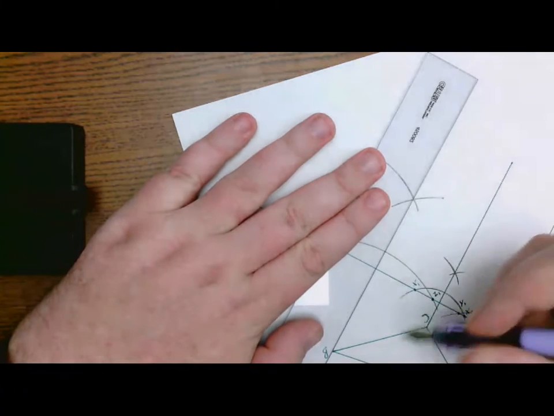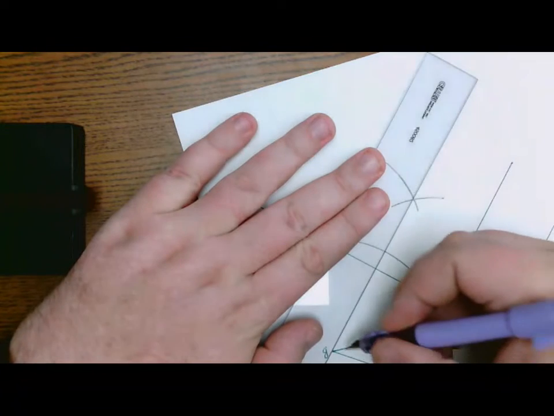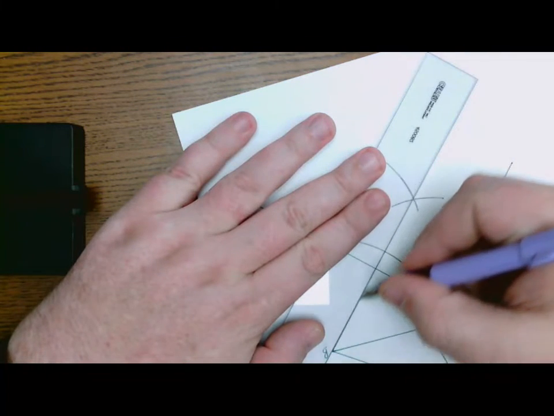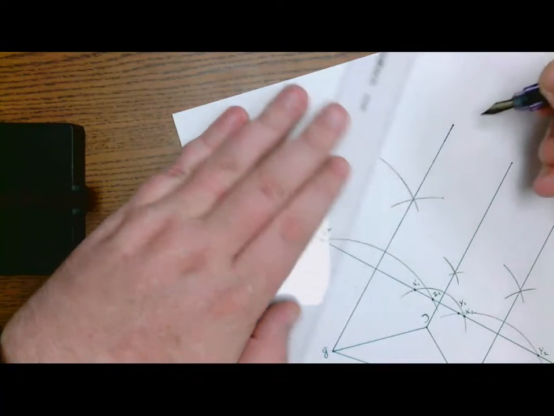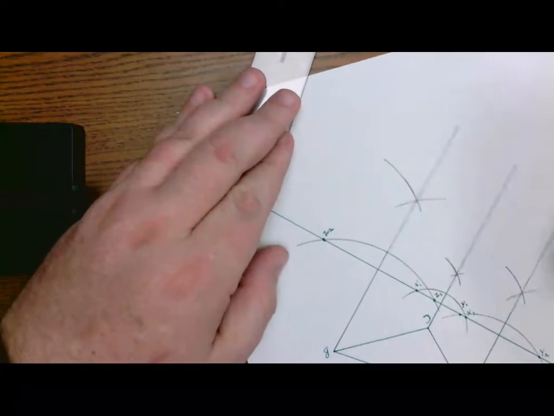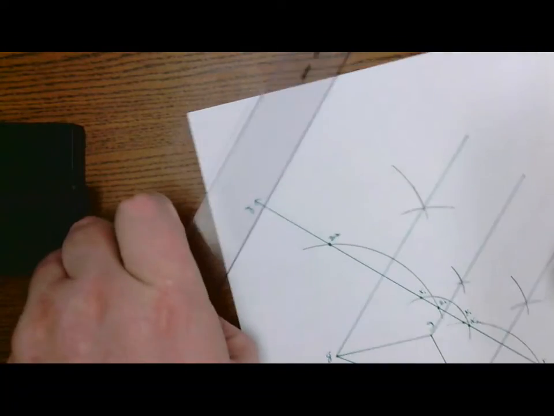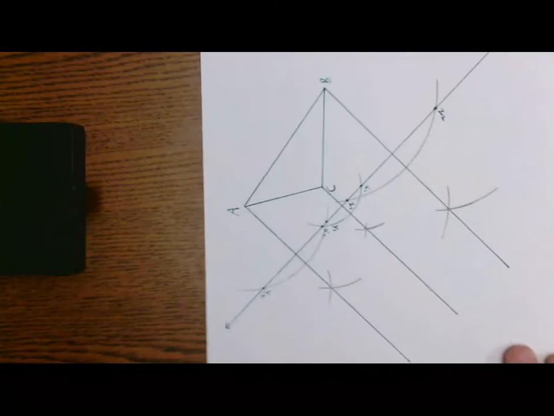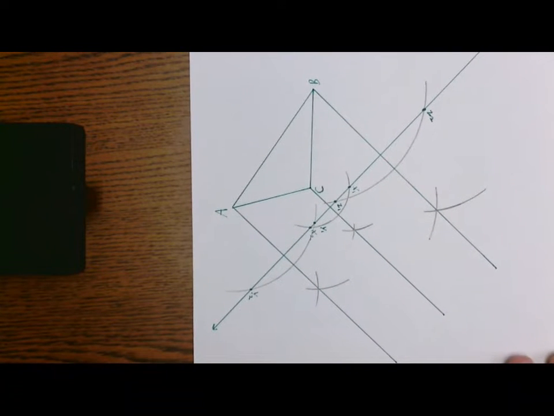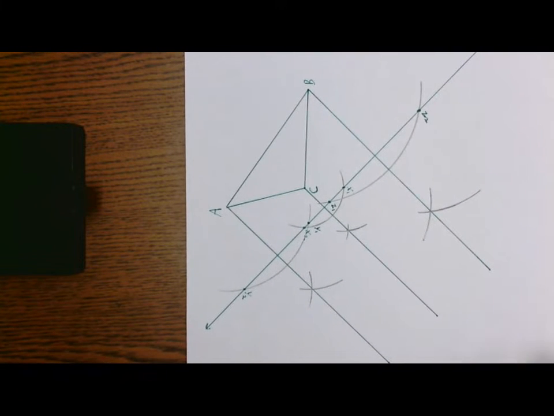And the beautiful thing about reflections is they can be used to create all the other transformations, at least the rigid ones. So now we have our triangle ABC, and we have this setup.